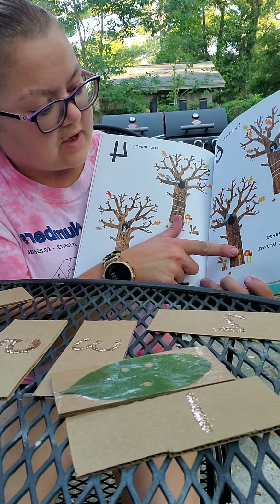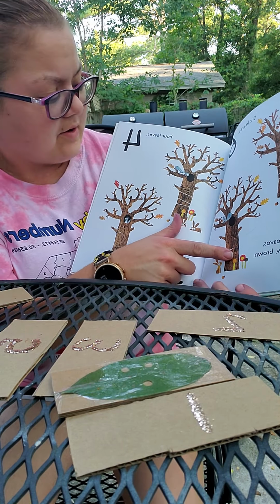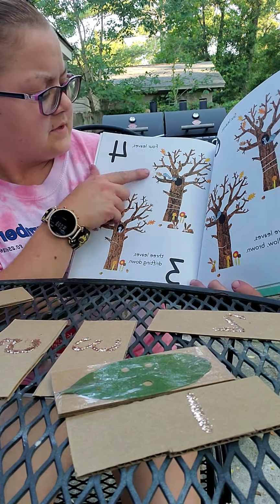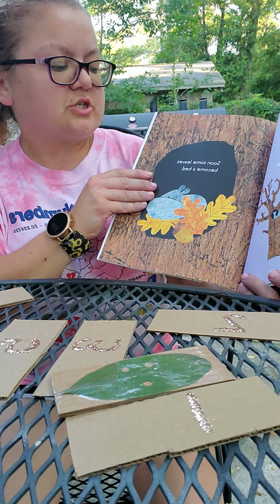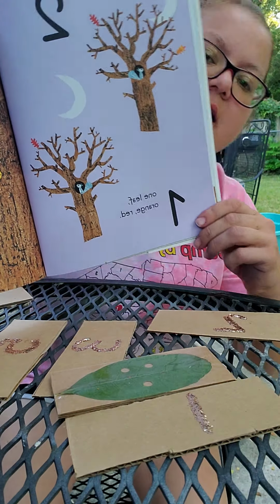6 leaves. 5 leaves. Yellow brown. 4 leaves. 3 leaves. Drifting down. 2 leaves, 1 leaf, orange red. See the last leaf? Soon leaves become a bed.